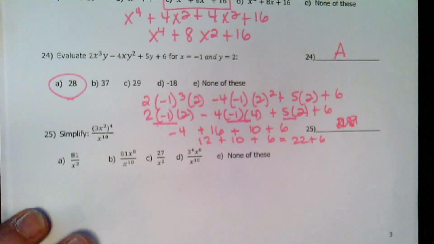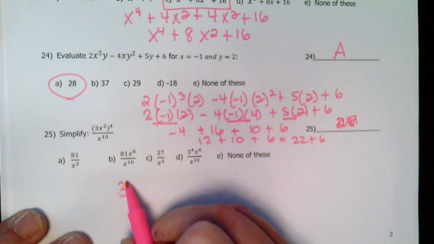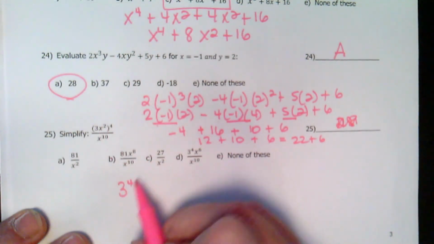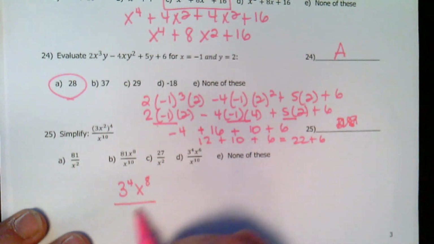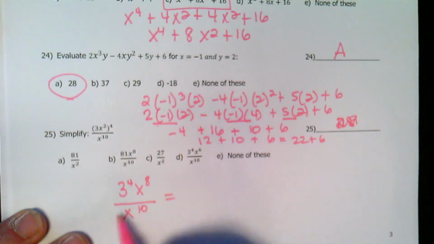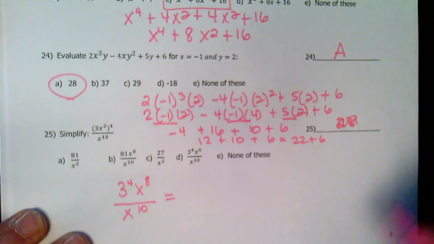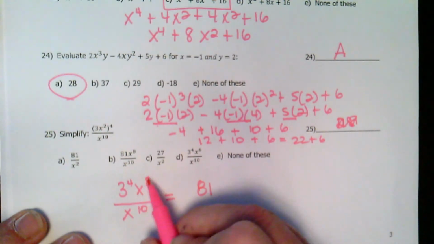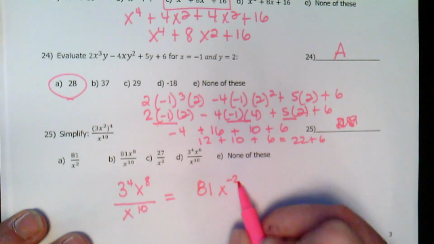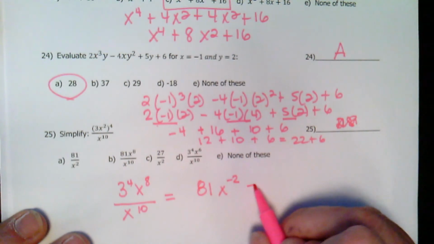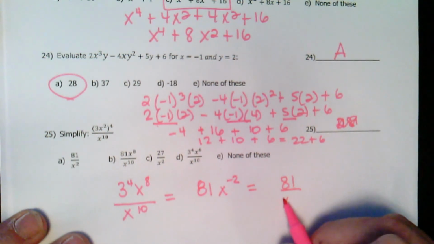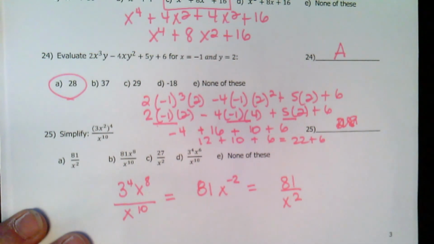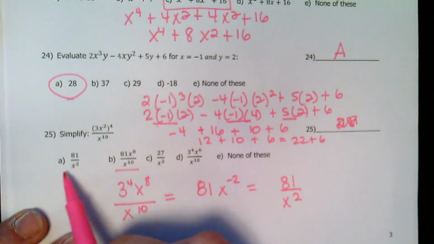And then last one, that's 3 to the 4th power, and x to the 8th power, and x to the 10th power. And we can do 3 times 3 times 3 times 3, which is 81. And then we subtract these, so it's negative 2, 8 minus 10. And then we want to make it positive. So B is kind of a tricky question because it does mean the same exact thing, but A is our better answer.